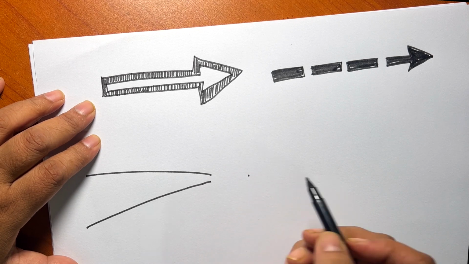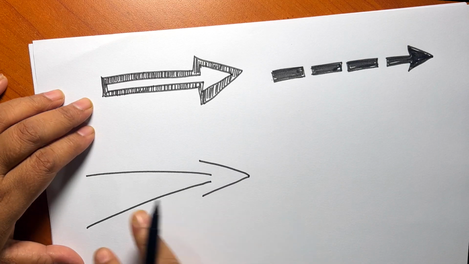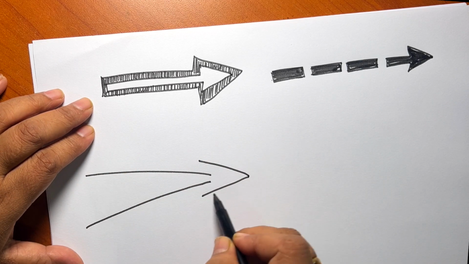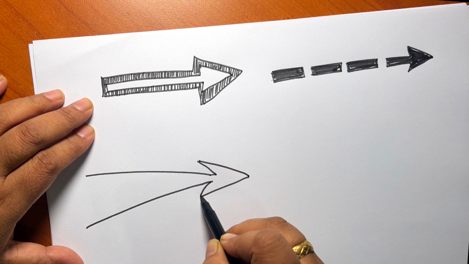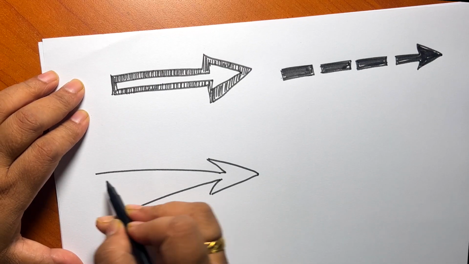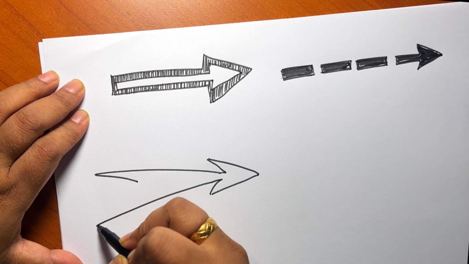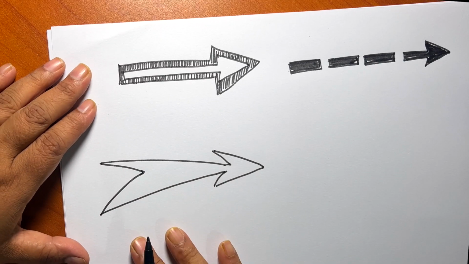From here, again we'll draw the head of the arrow. You can draw this outside. So you see this is going in, this is projecting out, and then we just join these edges. For the back, to make it look beautiful, you can draw the ribbon structure here. That's another sort of arrow.